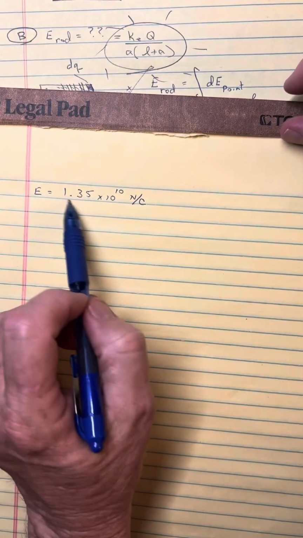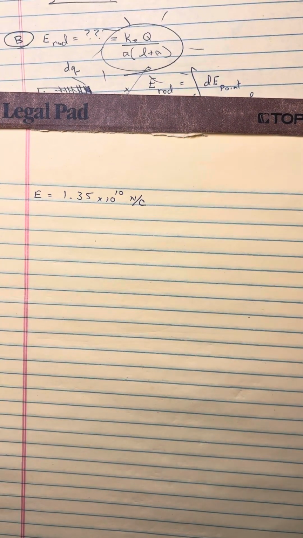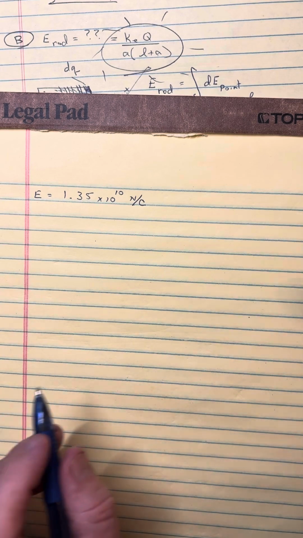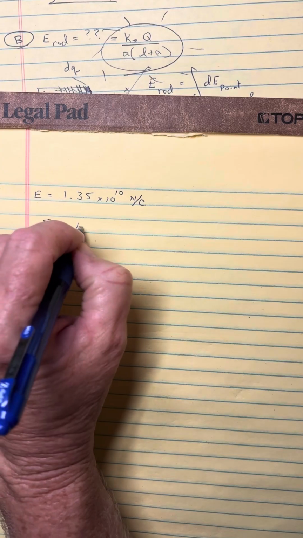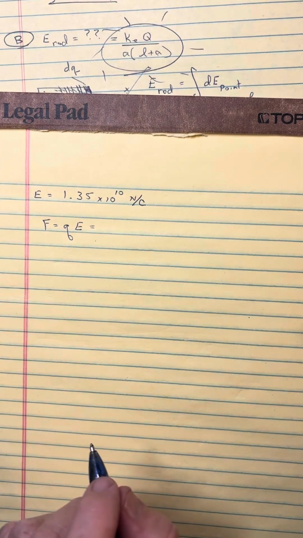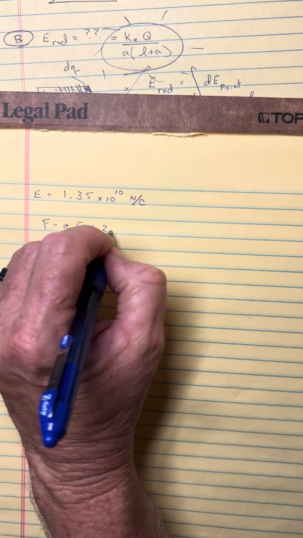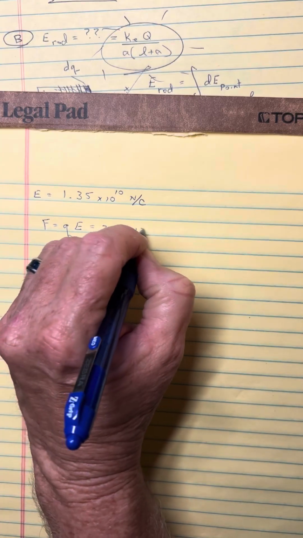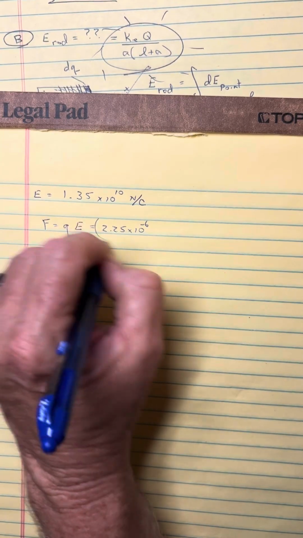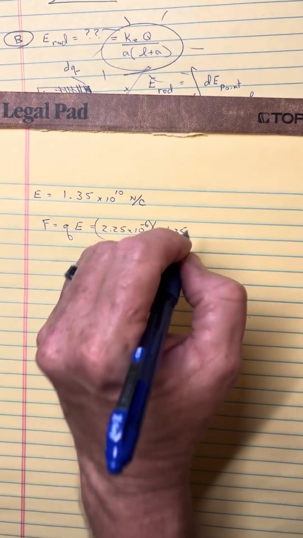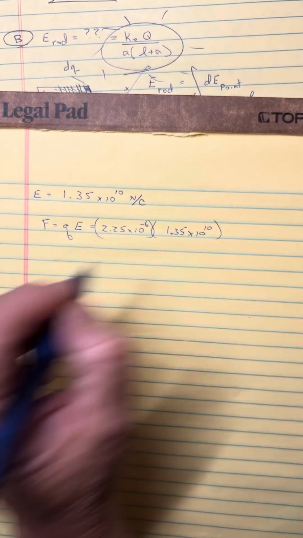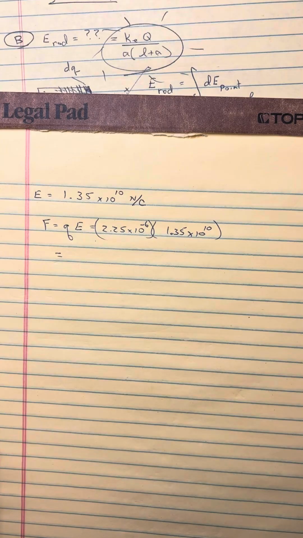Now we get quite a bit less than that. So sure enough, it is a smaller field. And the last step is that easy step: you are going to put the 2.25 times 10 to the minus 6 in this field of 1.35 times 10 to the 10th to get that force.